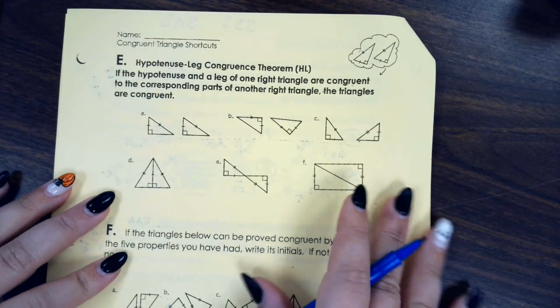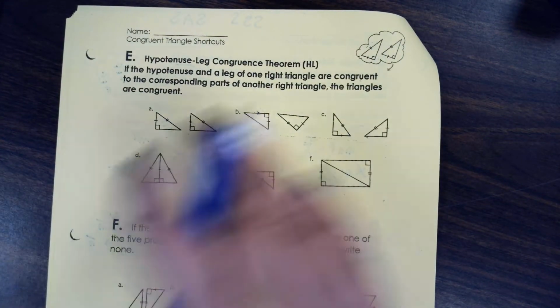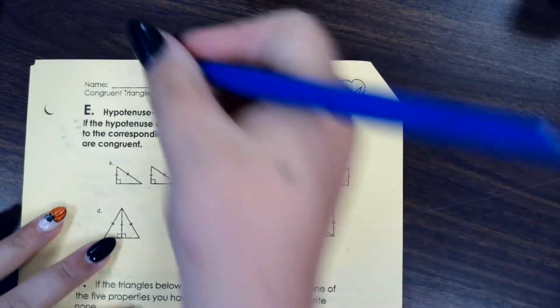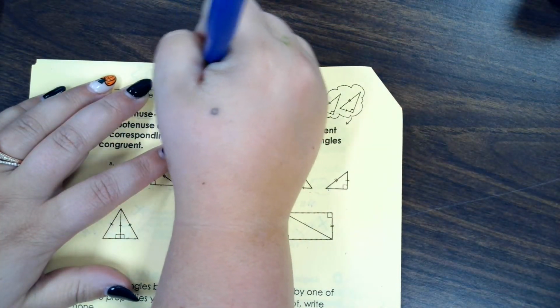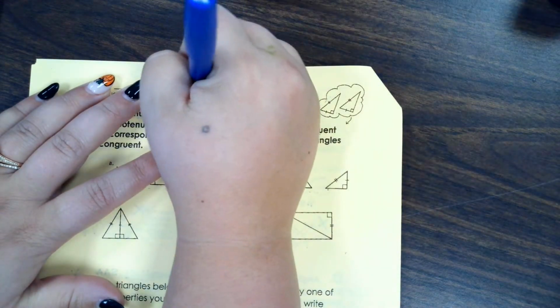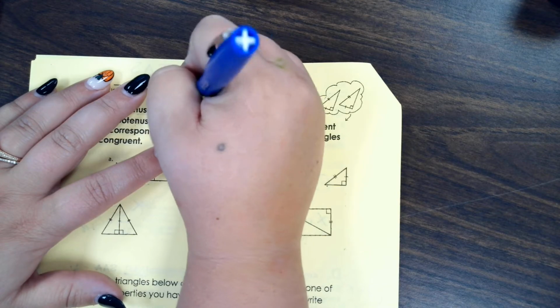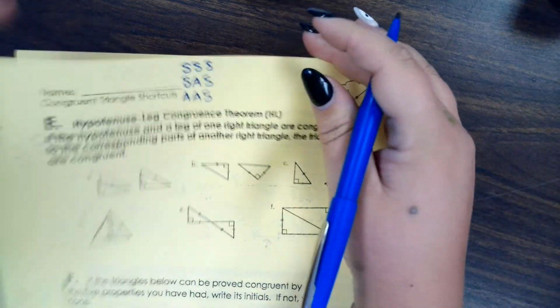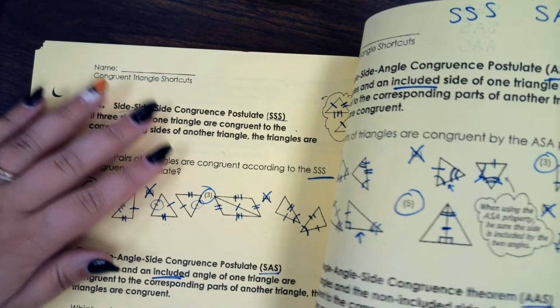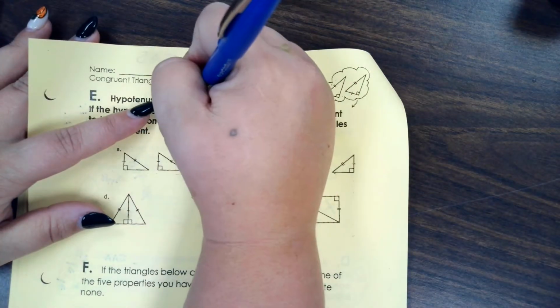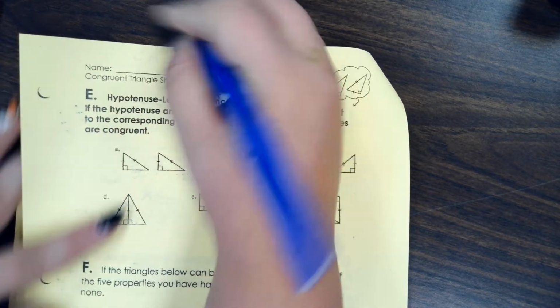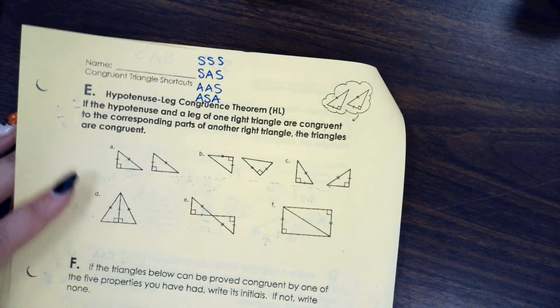All right, and the last one that I want to talk about, so flip it on over. It is called the hypotenuse leg theorem. So before we talk about hypotenuse leg, we've got side, side, side. We have side, angle, side. We have angle, angle, side. What other one did we talk about today? Oh, angle, side, angle. Right, so we have 4 ways that we can prove.